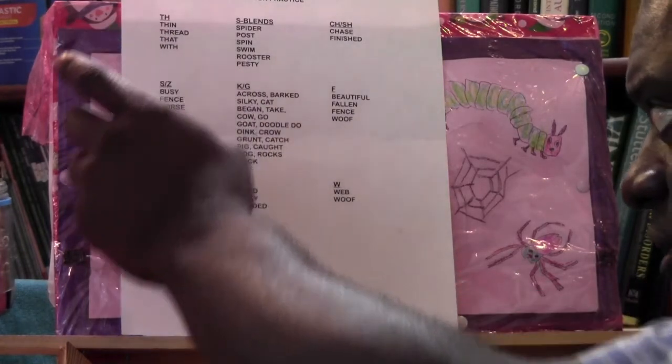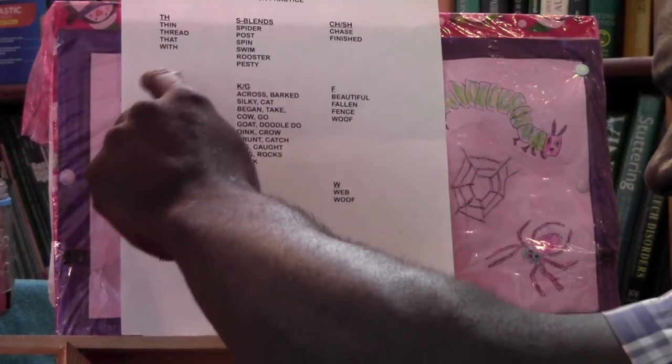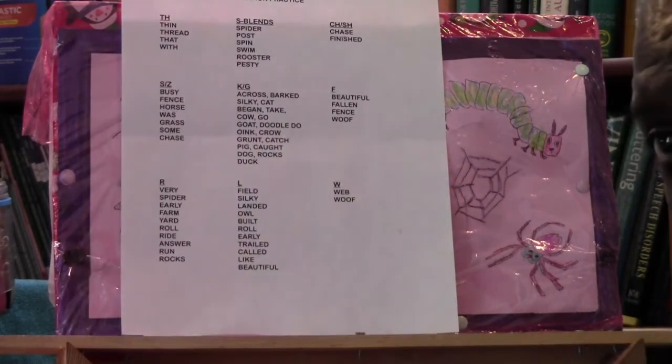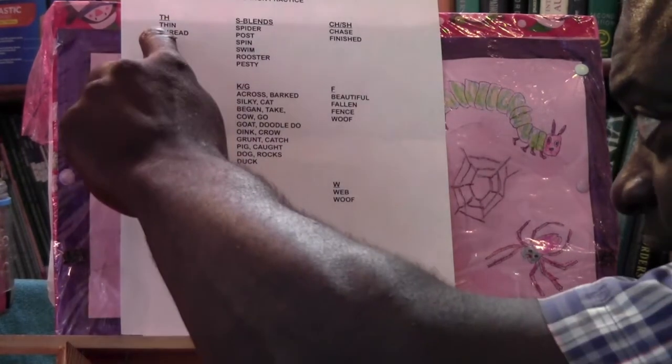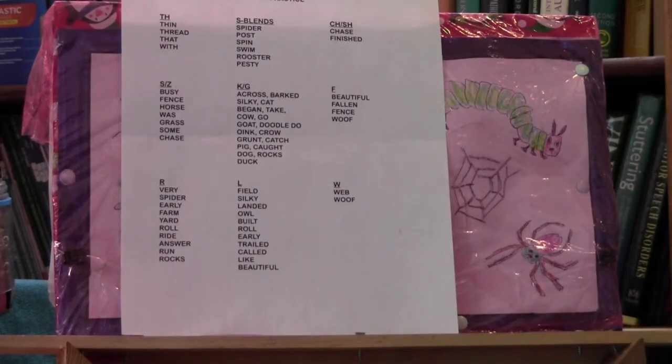Begin with the th. Some of the words with th were thin, thread, that, and with. If you take note, the th sound occurs in various positions of these words. They're at the beginning and they're at the end. When we work on sounds with children as speech language pathologists, we use words that have the sound in the beginning, in the middle, and at the end, so kids can have a complete practice.